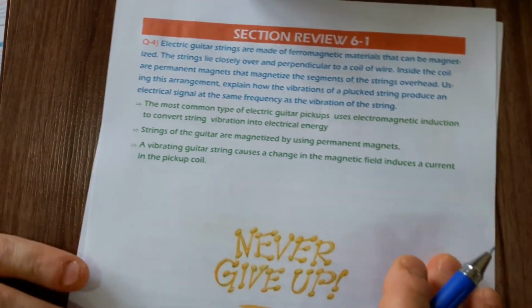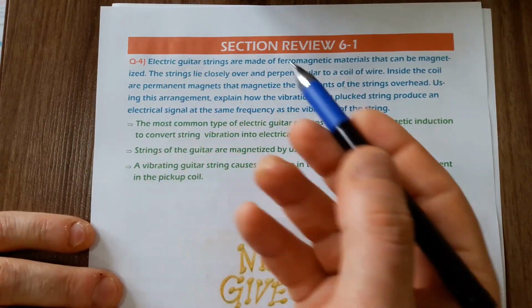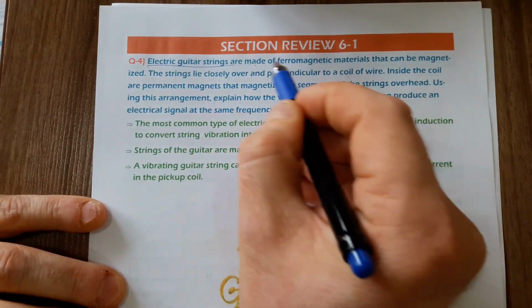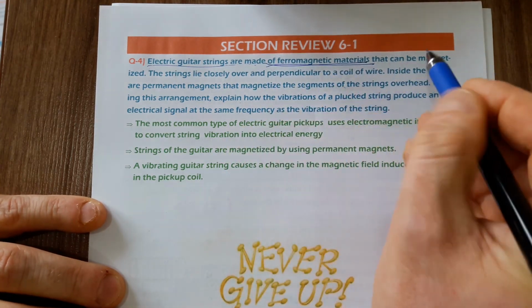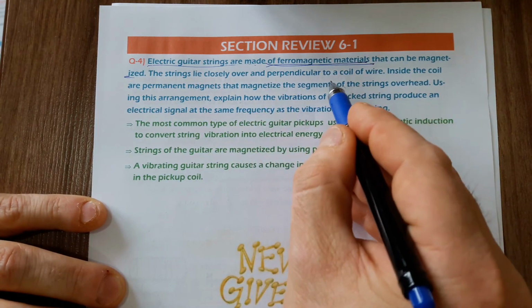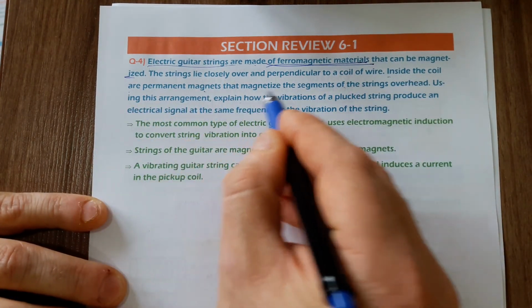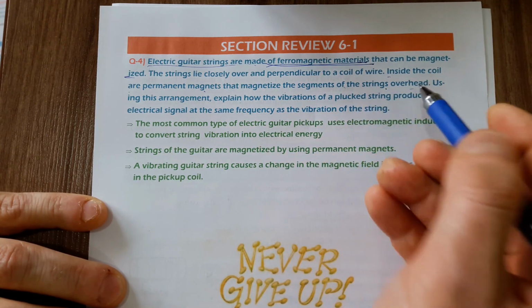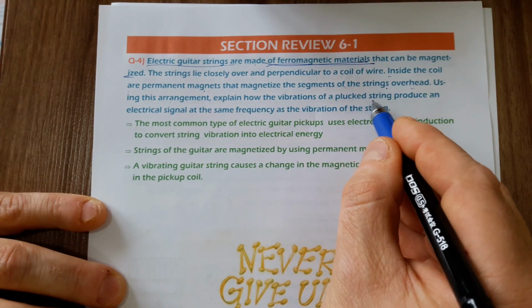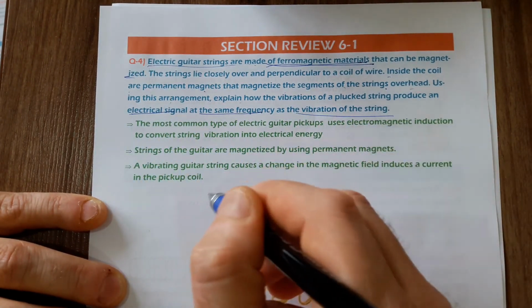In fact, question number 4 is exactly the same as the electric guitar strings. In fact, it defines how electric guitar strings work. It says electric guitar strings are made of ferromagnetic materials, the important ones, that can be magnetized. The string lies close over and perpendicular to the coil of wire. Inside the coil, there are permanent magnets that magnetize the segments of the strings overhead. Using this arrangement, explain how the vibration of the plucked string produces an electrical signal at the same frequency as the vibration of the string.